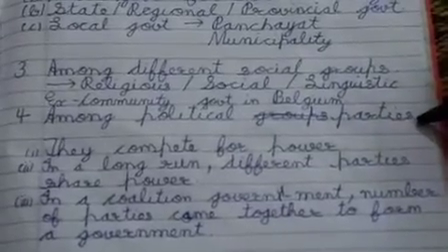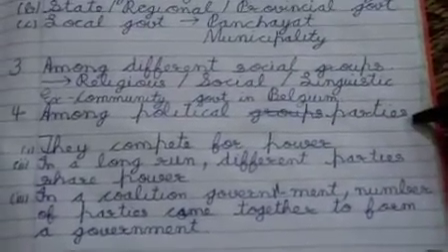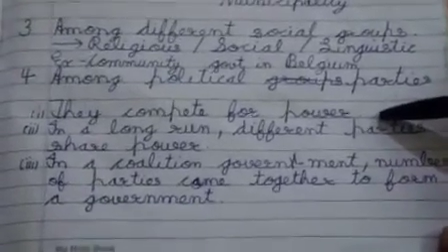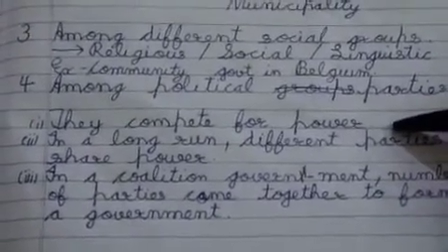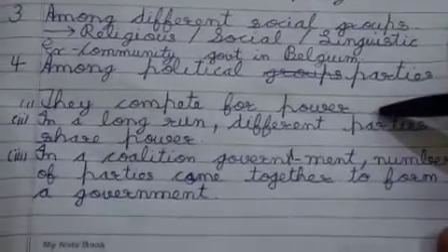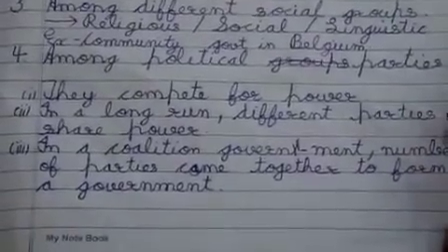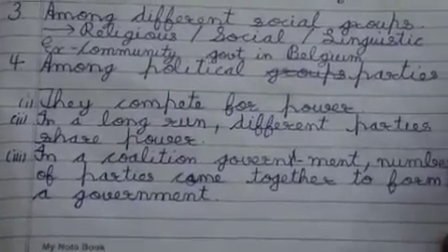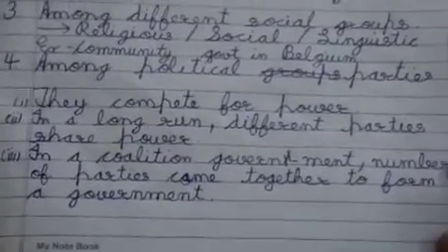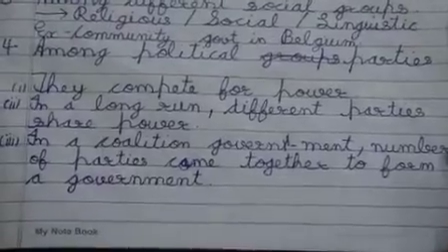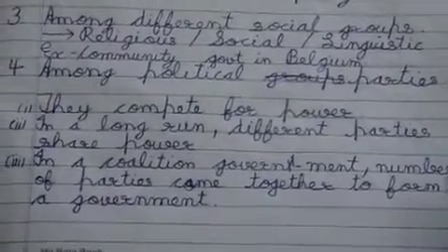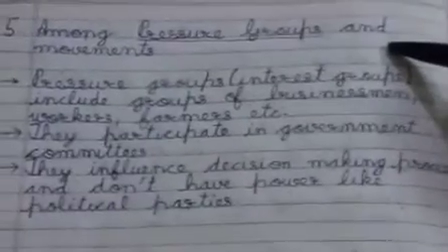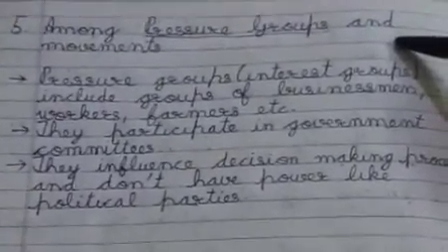Fourth form of power sharing is among different political groups. We normally see that the political parties compete for power in elections. In the long run, different parties share power. And normally in a coalition government, a number of parties come together to form a government. Finally, power is shared among different pressure groups and movements.